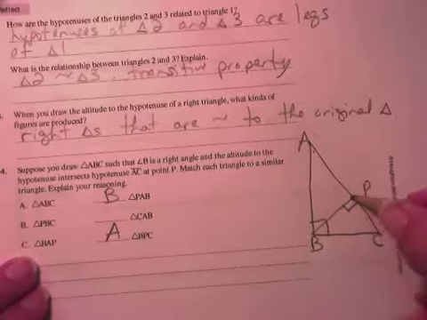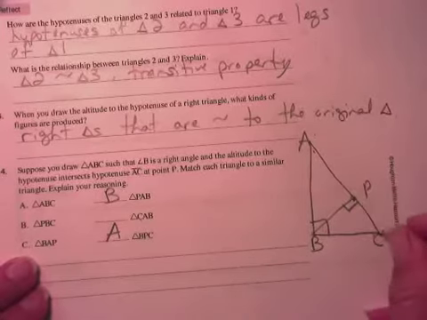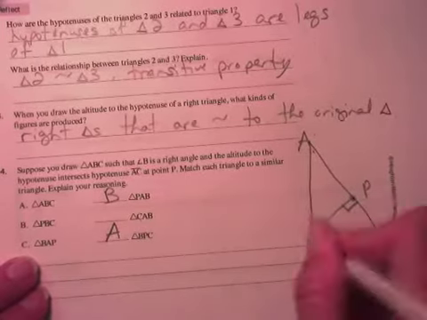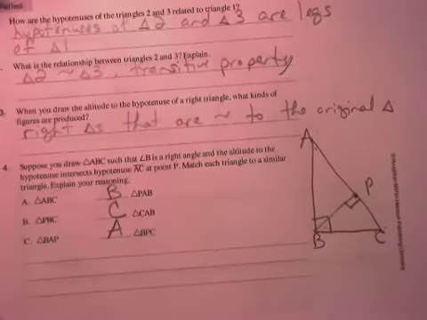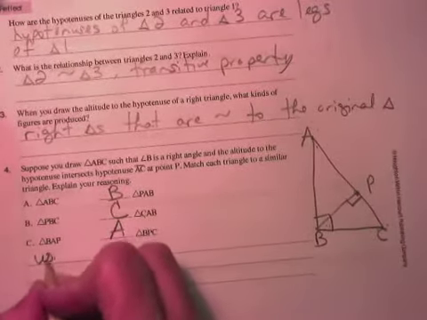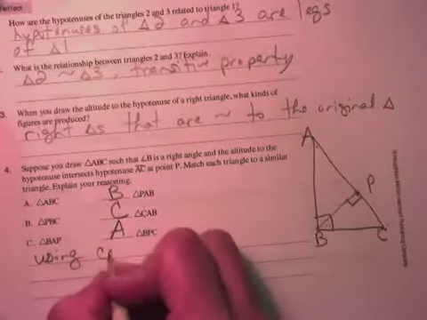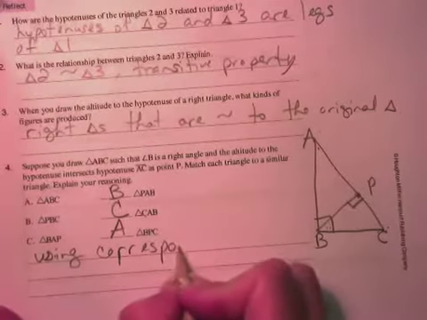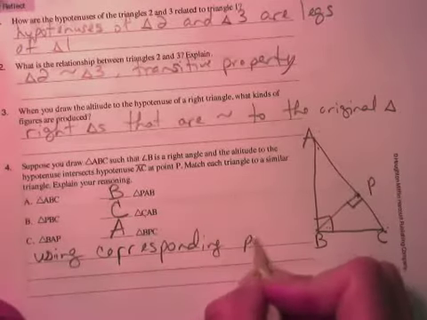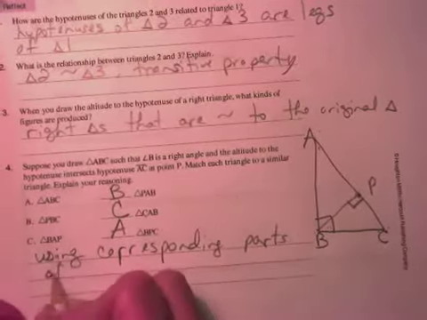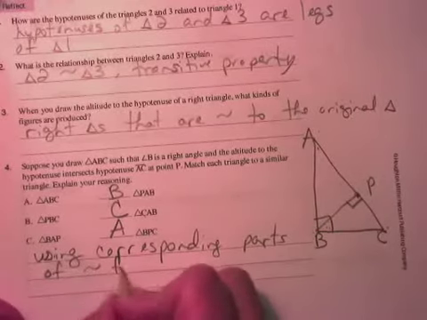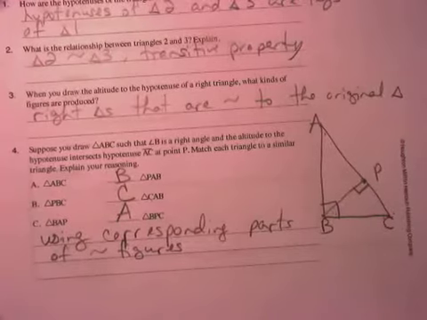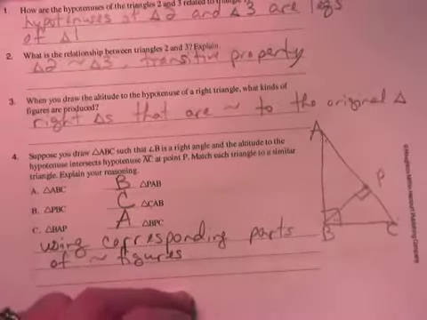And then triangle BAP is similar to triangle CAB. Using corresponding parts of similar figures is how I identified which.